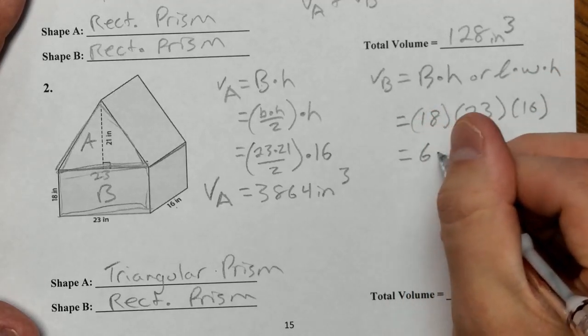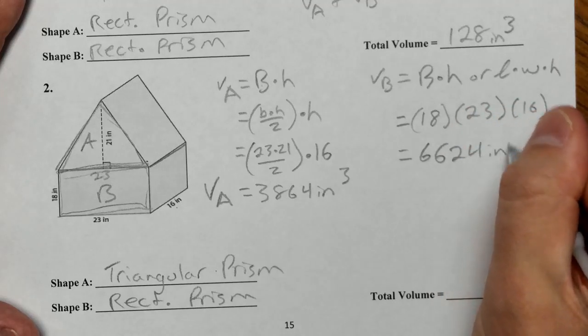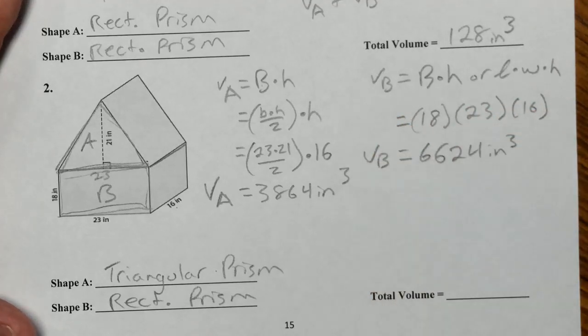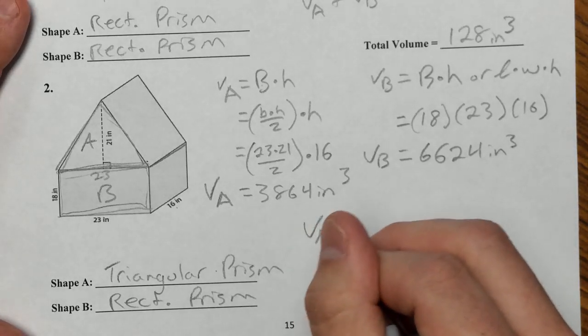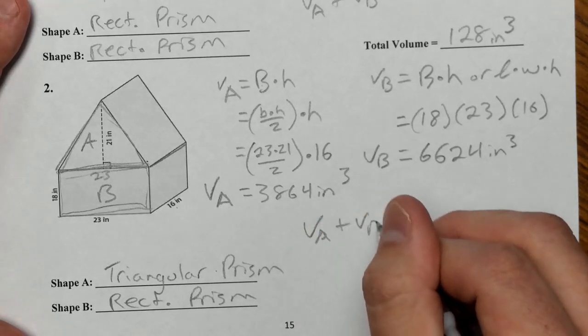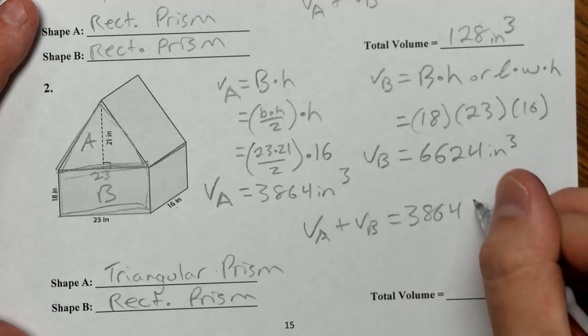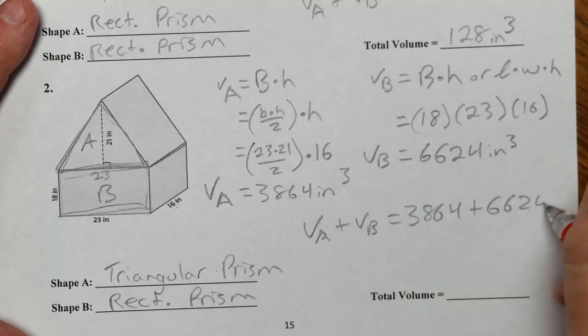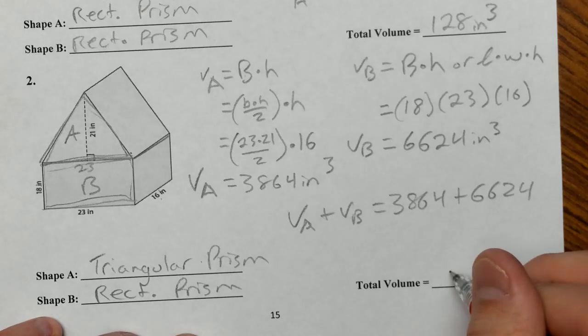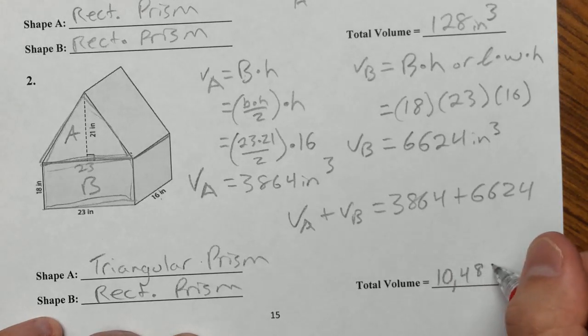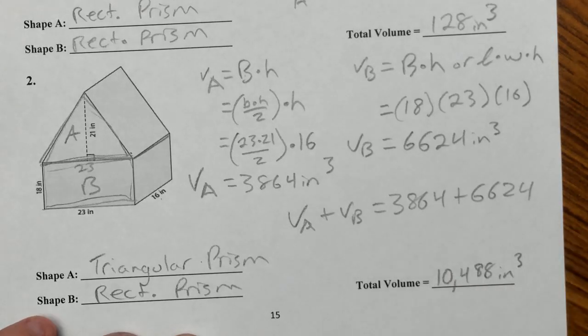So I'm just going to multiply all 3 of those numbers, and that's going to give me a total volume of 6,624 inches cubed. All right, so I just did 2 different ways to find 2 different volumes. Now all I do is take those 2 volumes and add them together. So I'm going to do 3,864 plus 6,624 to give me a total volume of 10,488 inches cubed.